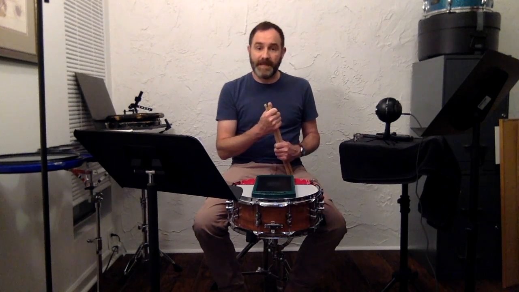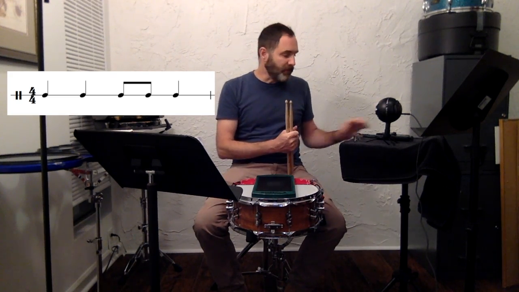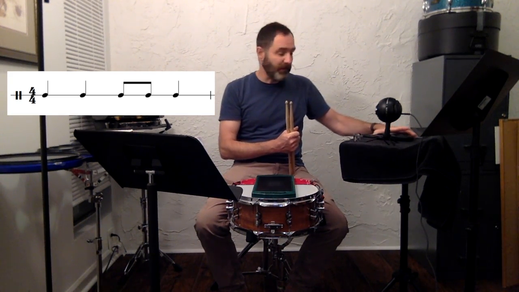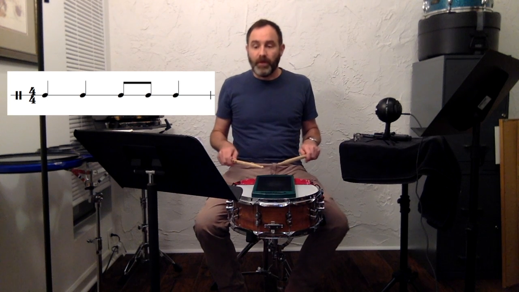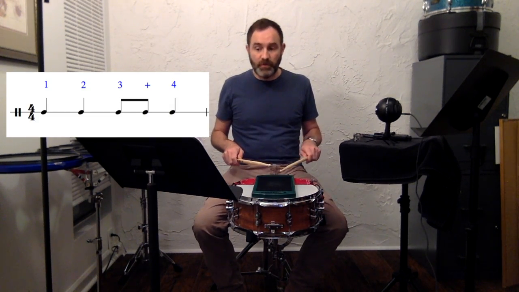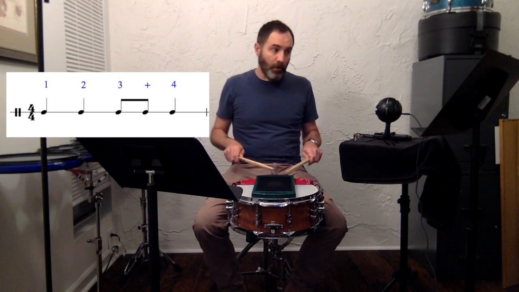Okay, now let's talk about how we count these things and how the timing of triplets works. Let's start by looking at a basic measure of 4/4 time that has some quarter notes and eighth notes. I'm going to have my metronome playing quarter notes for us at 60 beats per minute. As you probably know, we count this measure as 1, 2, 3, and 4.